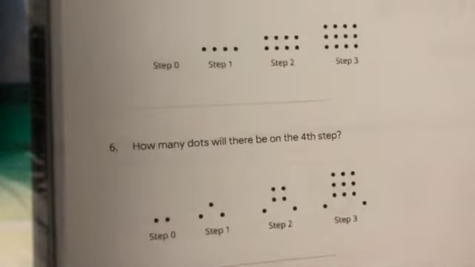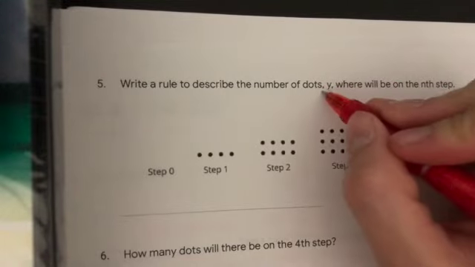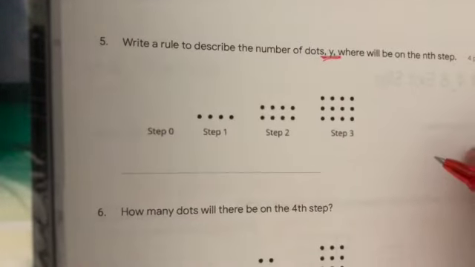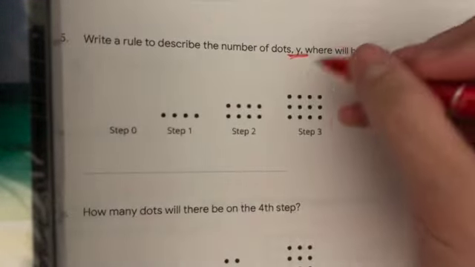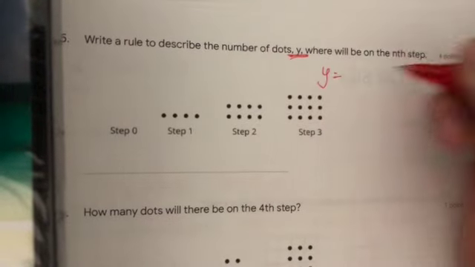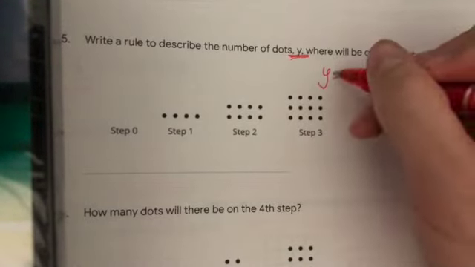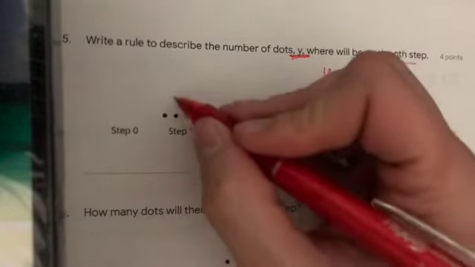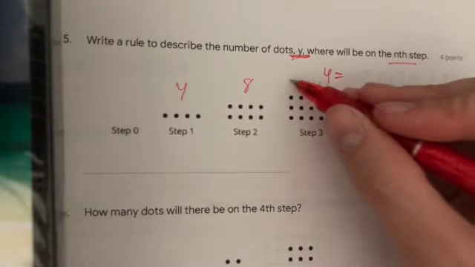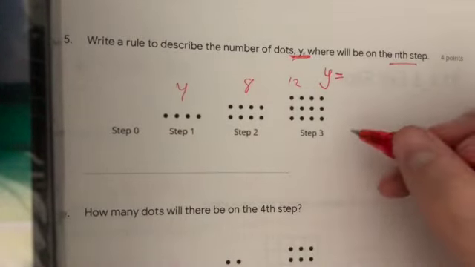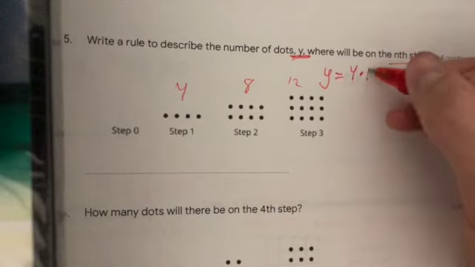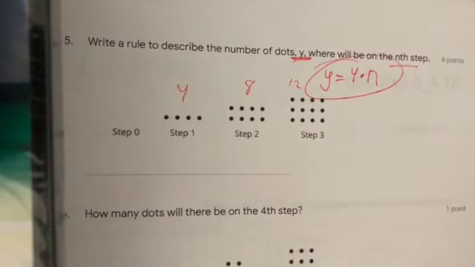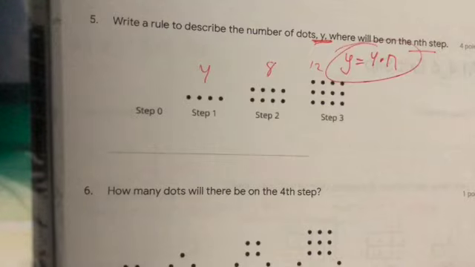Right, a rule to describe that. A lot of you still weren't writing it in formulas, which is all right, but we want to make sure we're really getting close to, all right, y is the number of dots. So y equals, what about the nth step? Well, at step 1 we had 4, at 2 we had 8, and at 3 we had 12. So it's really just 4 times the step number.